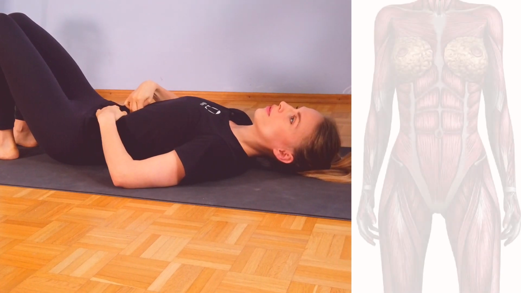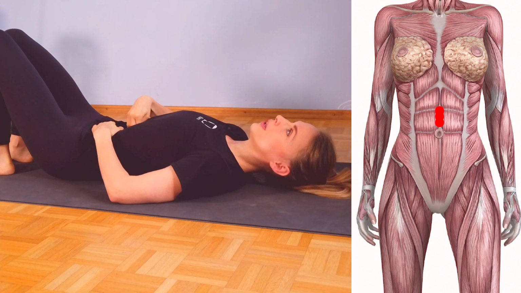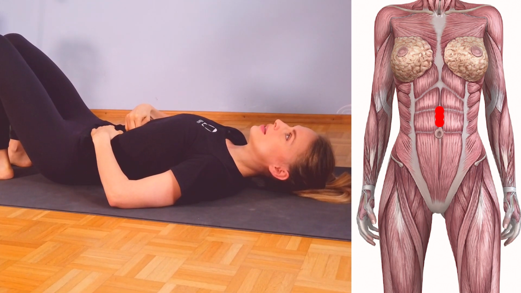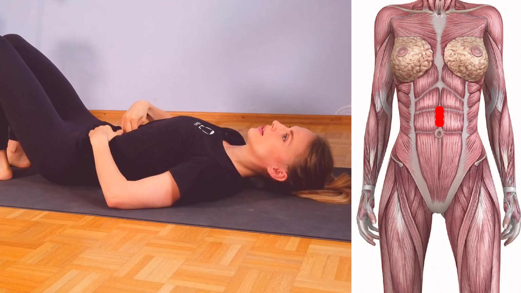Your head stays on the floor for now, and you already try to get a little feel for that Linea Alba. You're basically looking for the space between the two muscle bellies of the rectus abdominis.